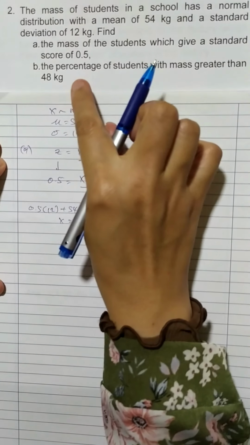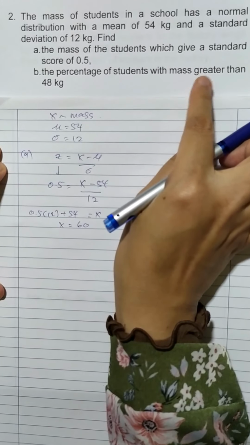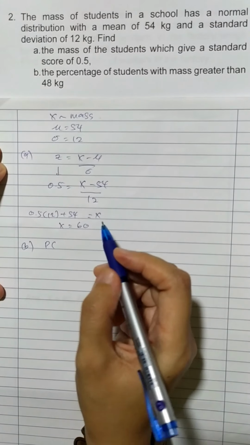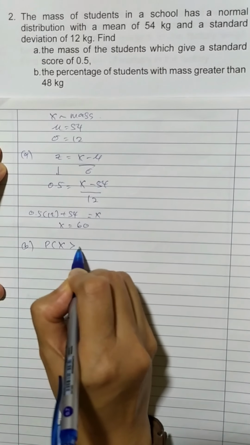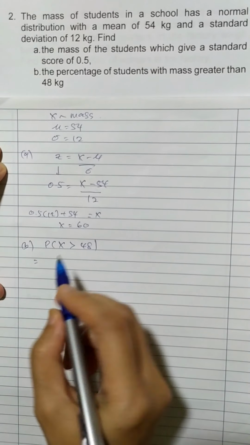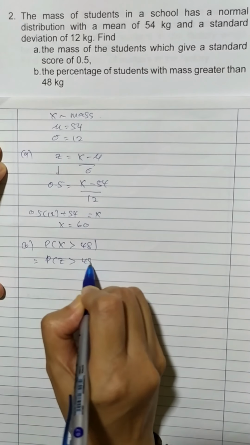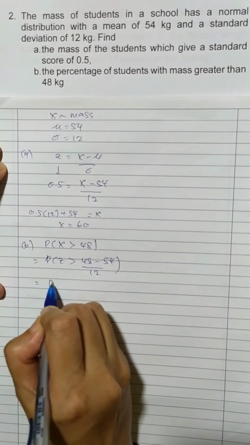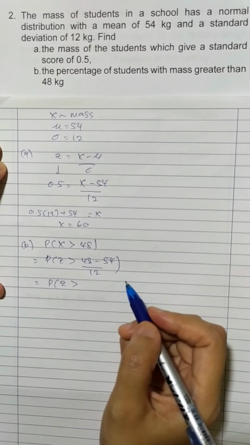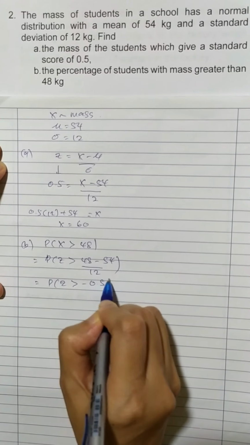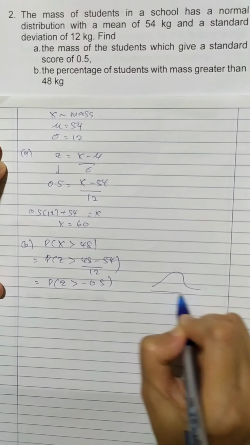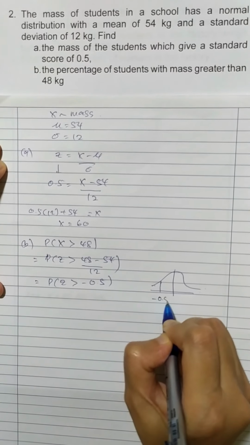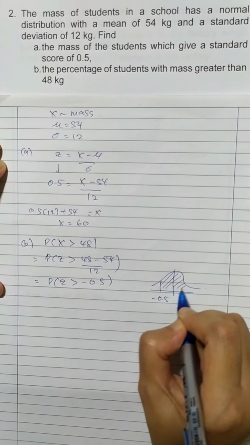The next question: the percentage of students with mass greater than 48. So the probability that mass is more than 48. Make it standard, so P of Z more than (48 minus 54) over 12, which equals Z more than negative 0.5. We draw the normal graph. Negative 0.5 is at the left side, and more than is right here.